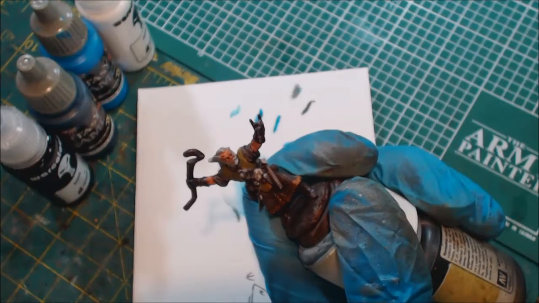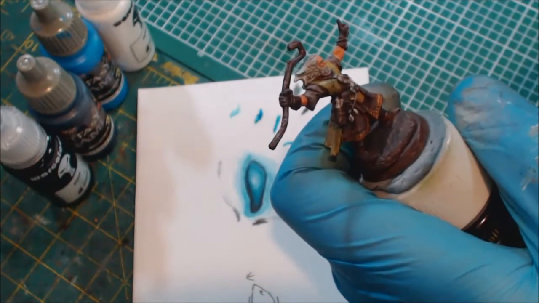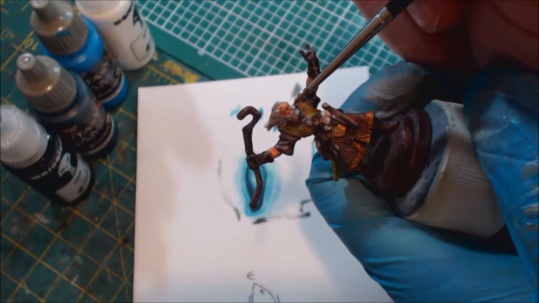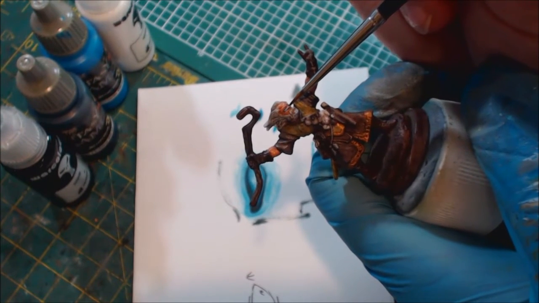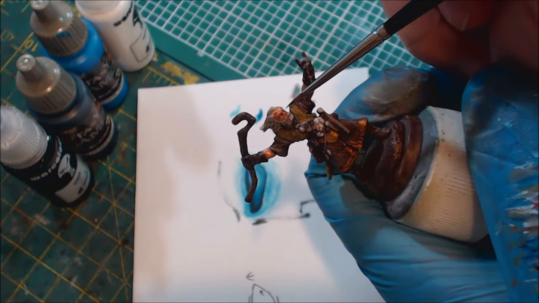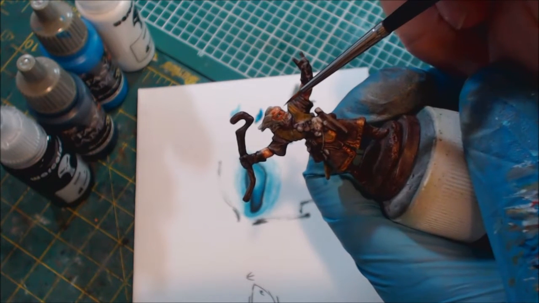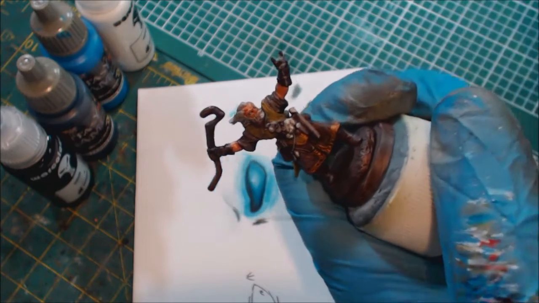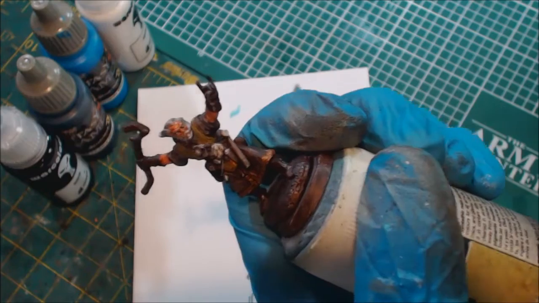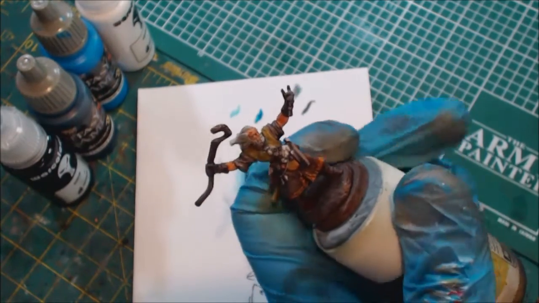So we're going to go ahead and get almost pure white on our brush, and we're going to find a center point and give it a little dot and a little dot. So now we've got two very bright, hot white points in the middle of these dark circles.